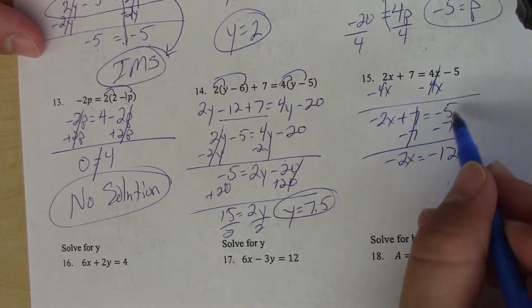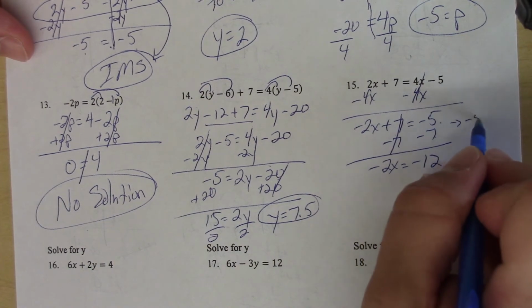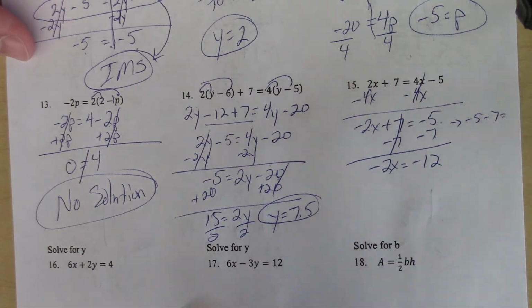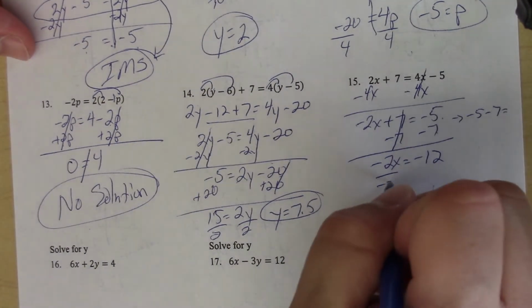Use your calculator, negative 5 minus 7. That's how this gets plugged in. Negative 5 minus 7 equals. Okay. And I get negative 12, and of course, I divide last.